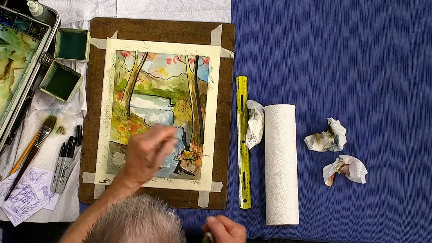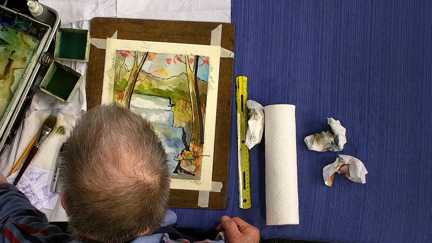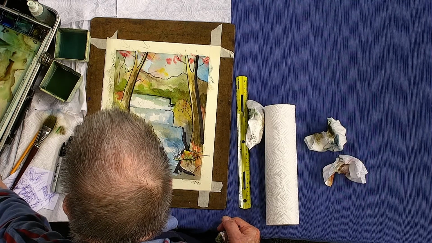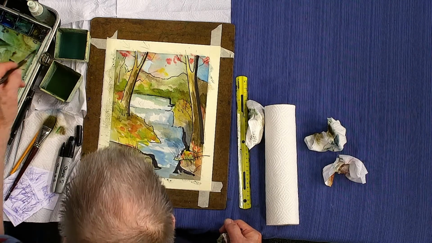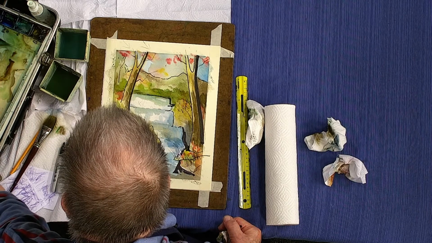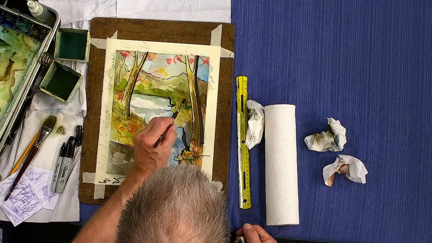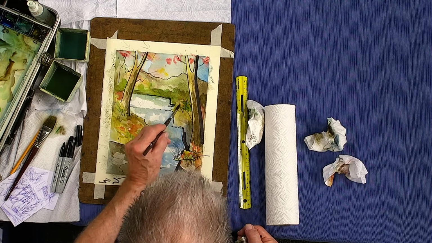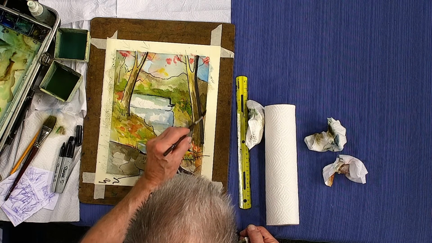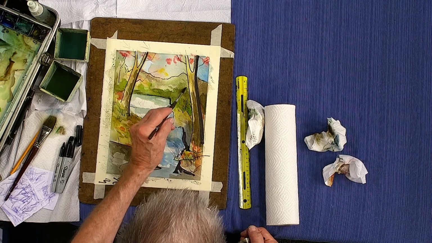See all this out here? Well, we'll take some more green. I think I gotta add some more green on my palette here. Oh, that's okay. Well, you could do something to break that up. Make it look like bushes in the background. Hide some of it.